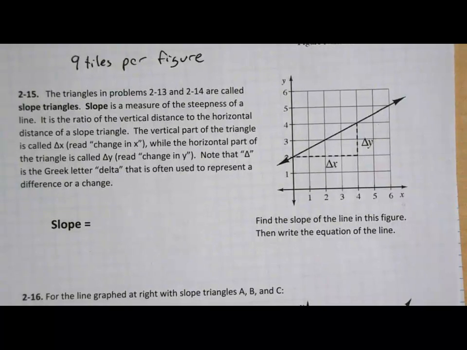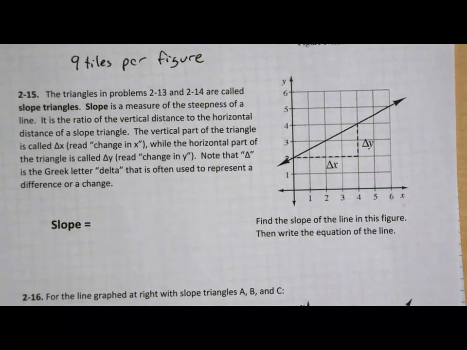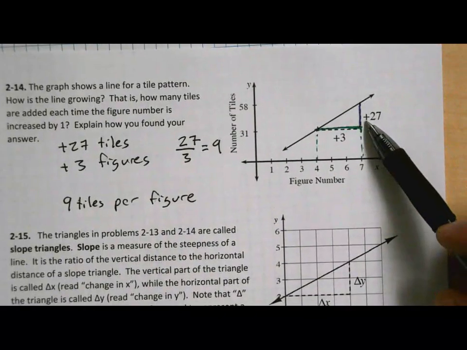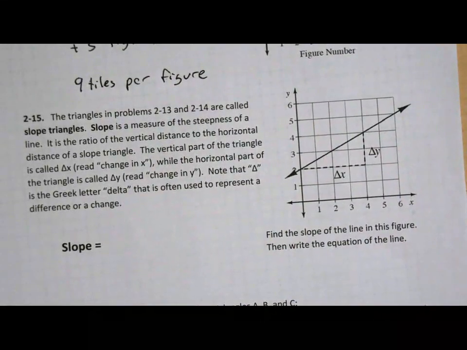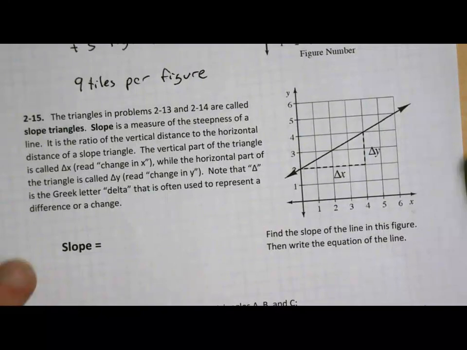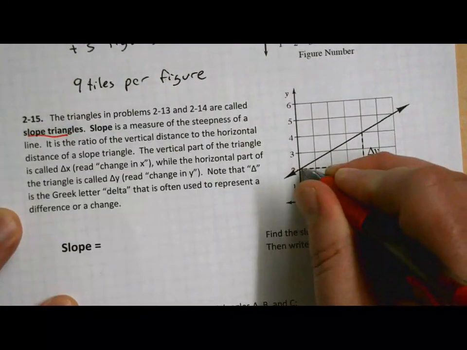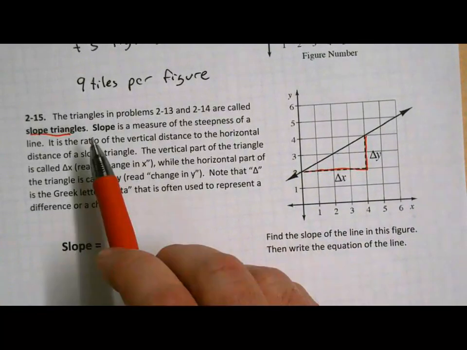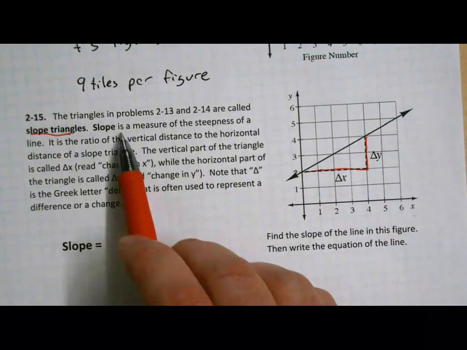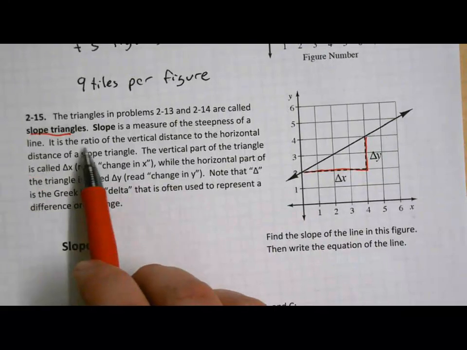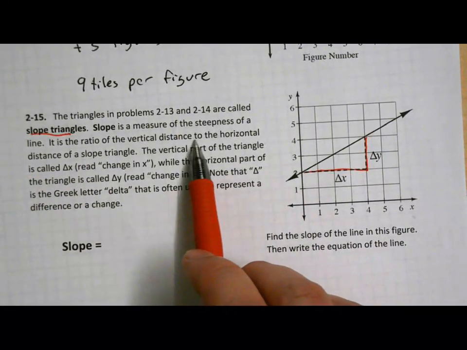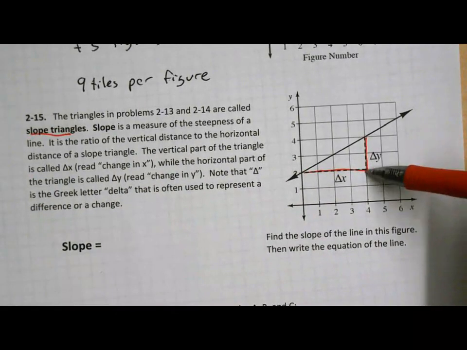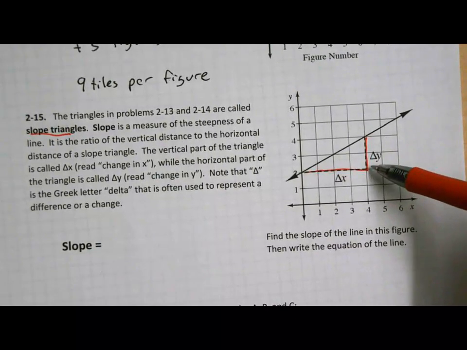All right, so these triangles, like you saw in 13 and 14, and as we're seeing right here in 14 and 15 also, are called slope triangles. So slope triangles, that would be this triangle right here. And slope triangles help us to find slope. Let me read through this. Slope is a measure of the steepness of a line. It is the ratio of the vertical distance to the horizontal distance of a slope triangle. The vertical distance and the horizontal distance.